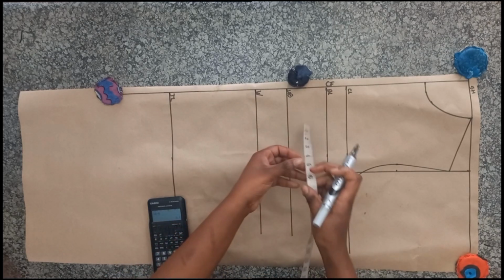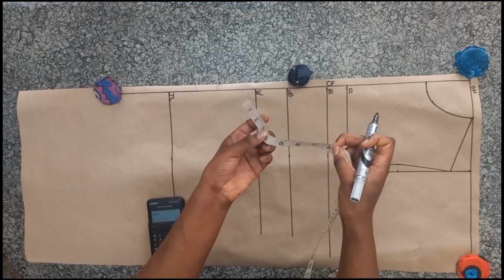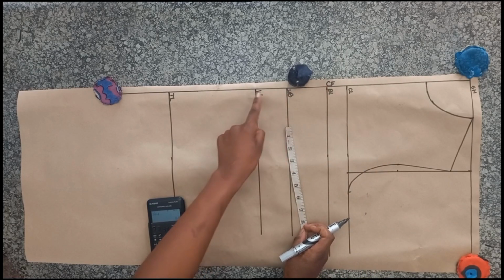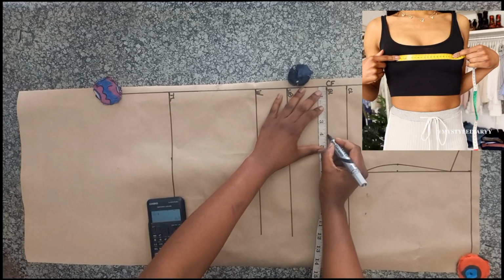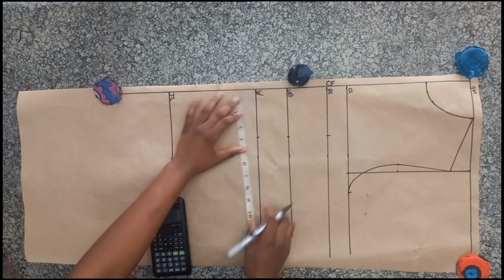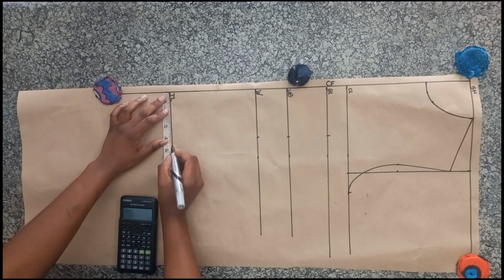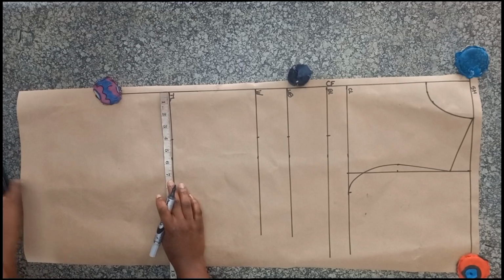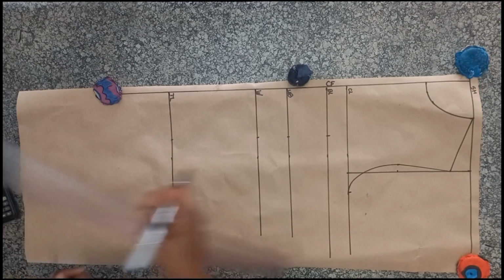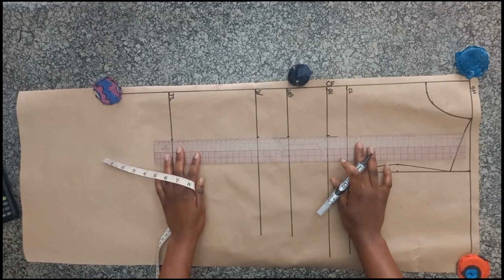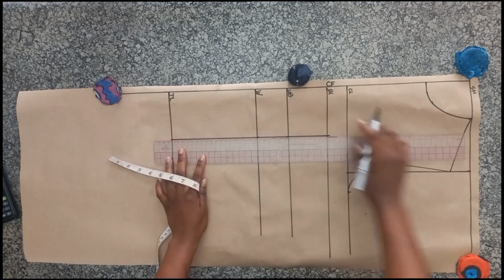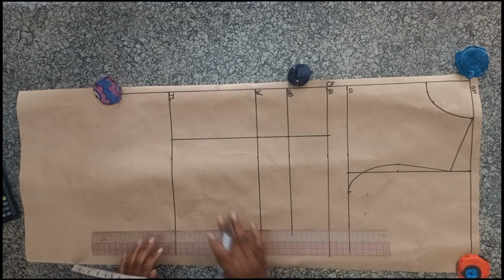I would place my bust span divided by 2. My bust span is 8 inches, and when I divide it by 2, it will give me about 4 inches. Yes, 4 inches. And I mark my 4 inches on the bust line, on the bust, waist and top length. Then I connect those dots with a straight line. So I would use this line to construct a dart.